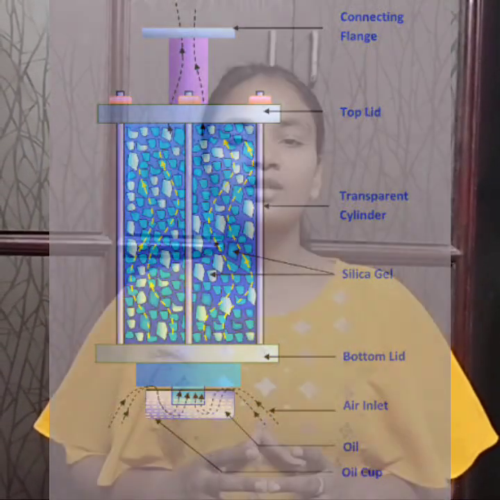Next, the fourth one is isolation. It is provided by using synthetic oil between core and tank. And the fifth one and the main part is the breather. When temperature changes occur in the transformer, the insulating oil expands or contracts, and there is an exchange of air also when the transformer is fully loaded.